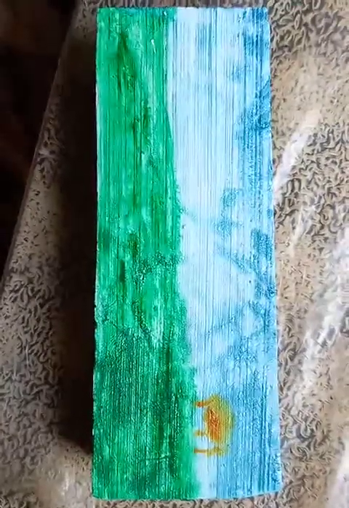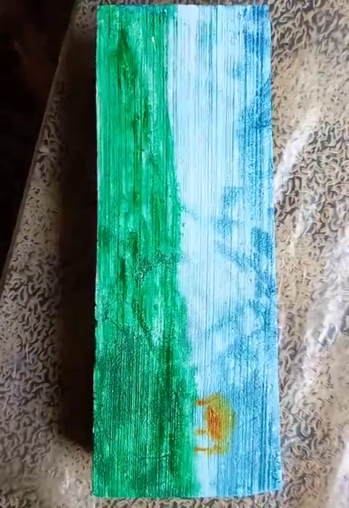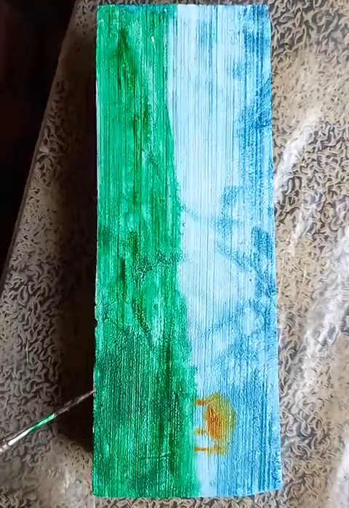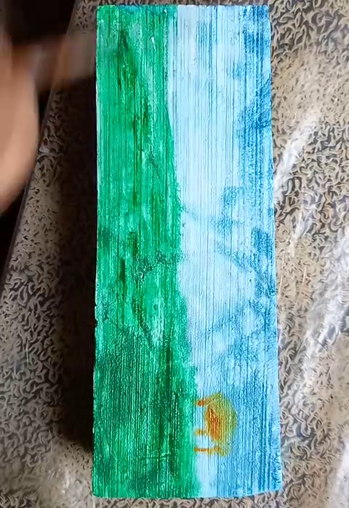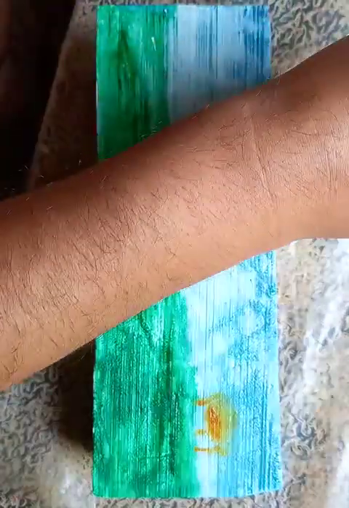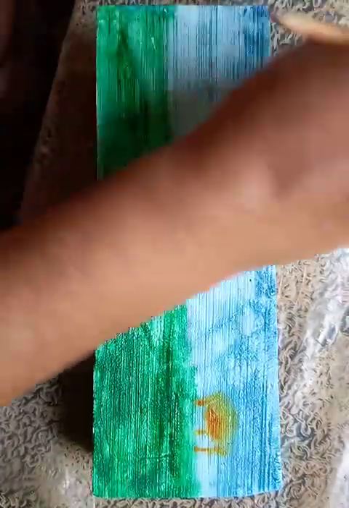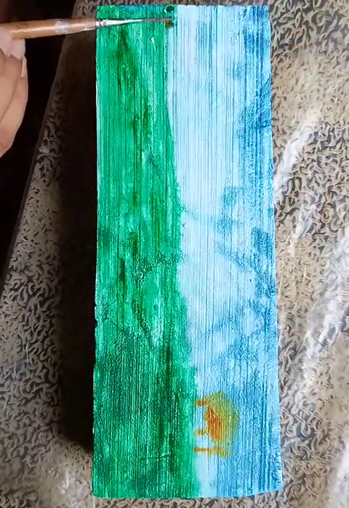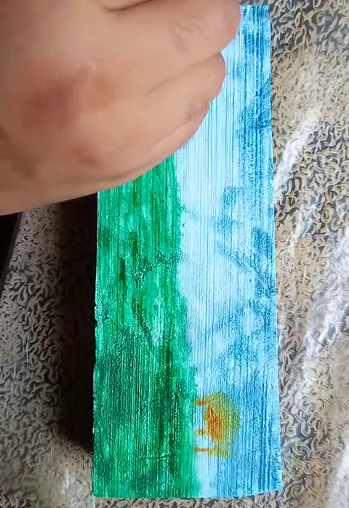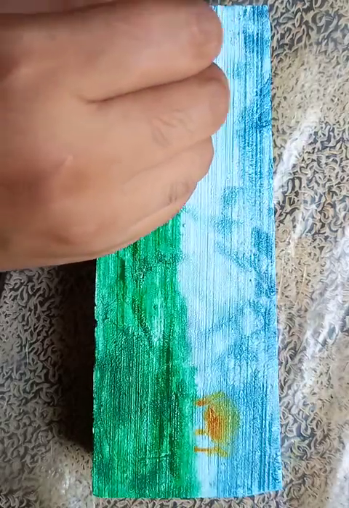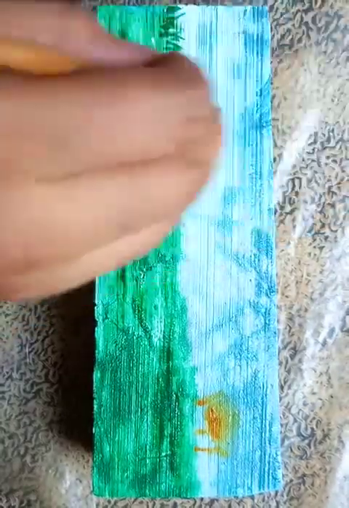Okay, at this point we're going to do some details of the grasses on the landscape. So let's put the grasses here a little bit.